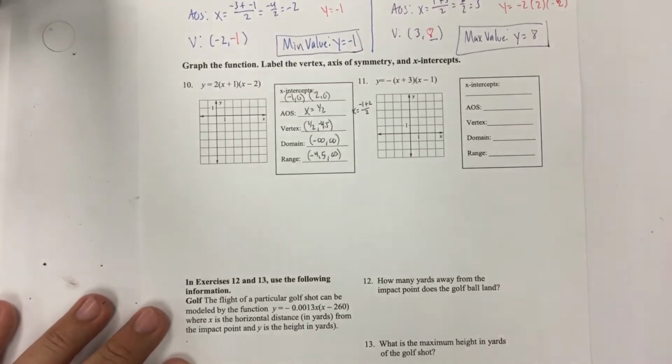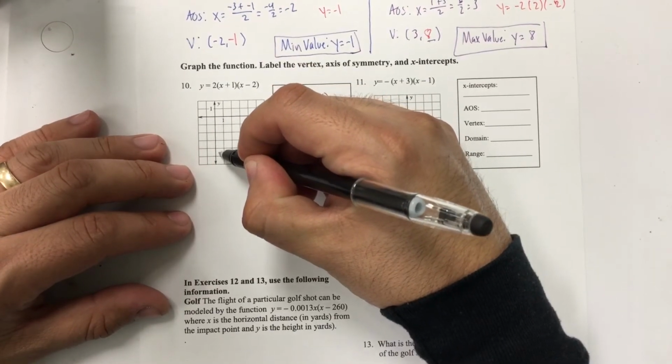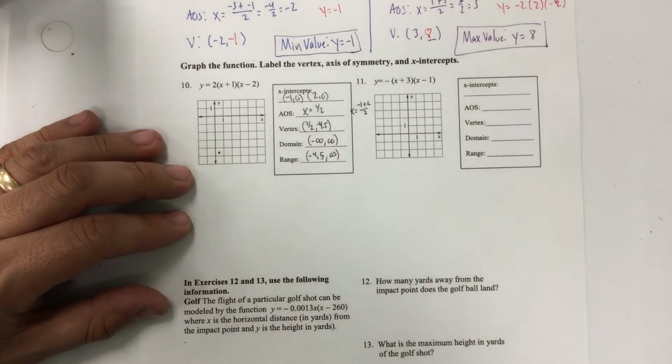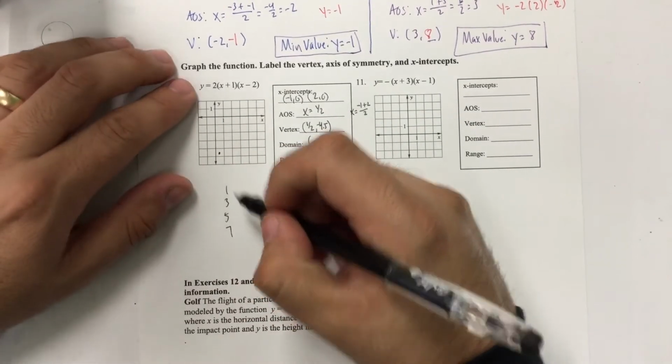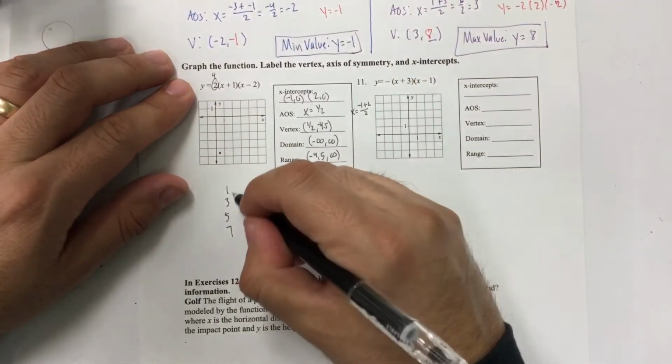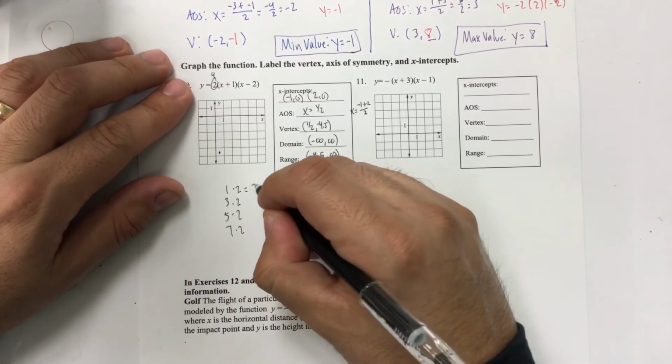All right, and for this one here, we can do 1/2 and 1, 2, 3, 4.5. And I can still actually apply the 1, 3, 5, 7 rule. The a value you can see is 2. So we multiply each one of these by 2. So 1 times 2 is 2.